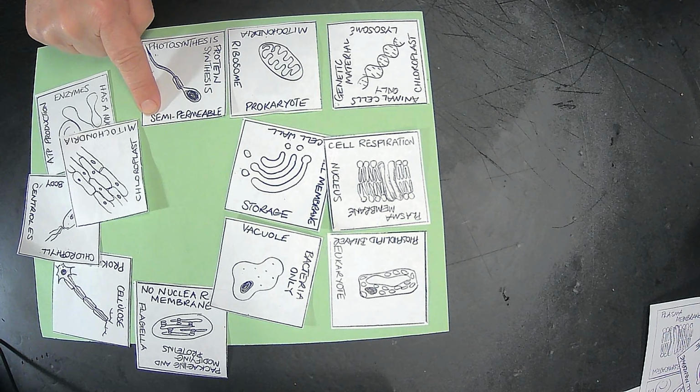So if I put that one like that and this one like here, well, yes, vacuole and storage work, but eukaryote and bacteria only, is that right? No, it's not, because bacteria are never, ever eukaryotic cells. So those two, there is no way they can go together. So it is a bit of a logic problem. You do need to really think about what you're doing.